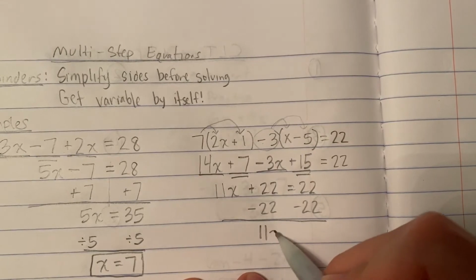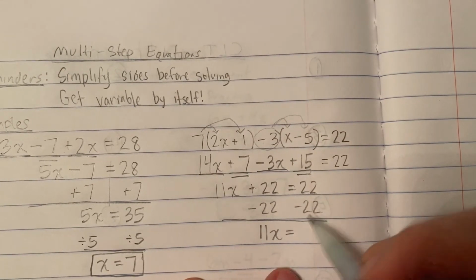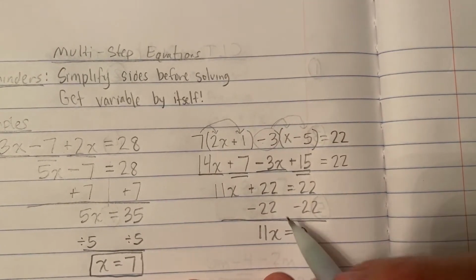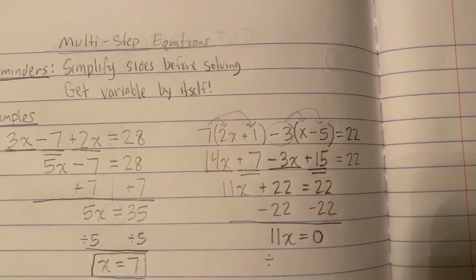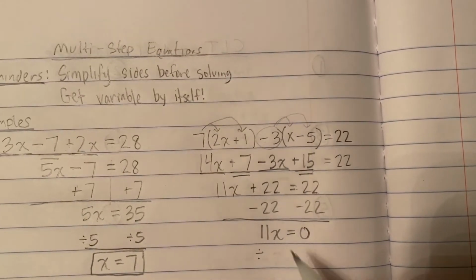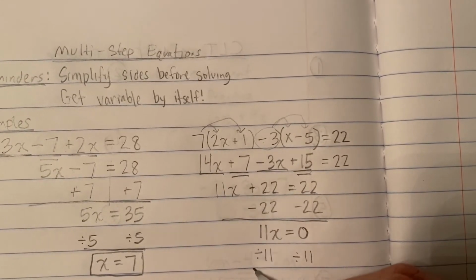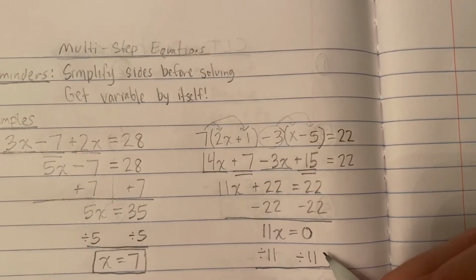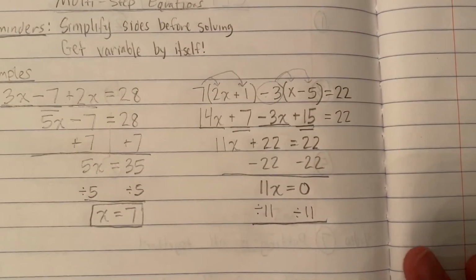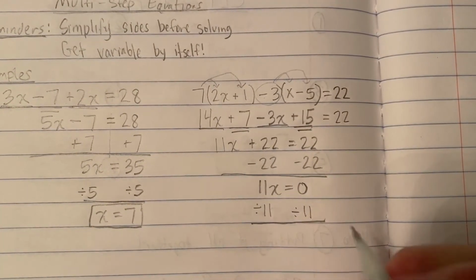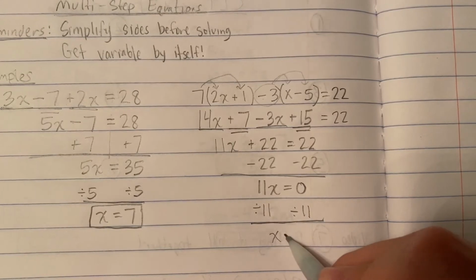I get 11x equals 22 minus 22 is 0. Okay, so when this is 11 times x, when I divide by 11, I get 0 divided by 11. 0 divided by 11. I'll have 0 cookies, and now 11 friends come over for me to share them with. How many cookies do they each get? 0.